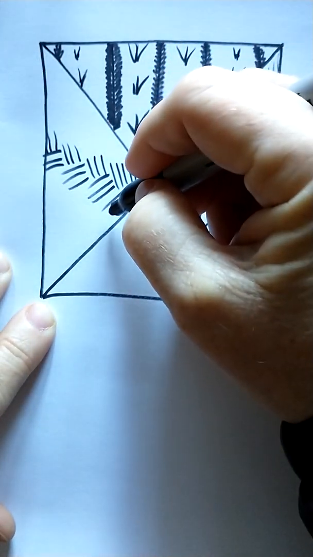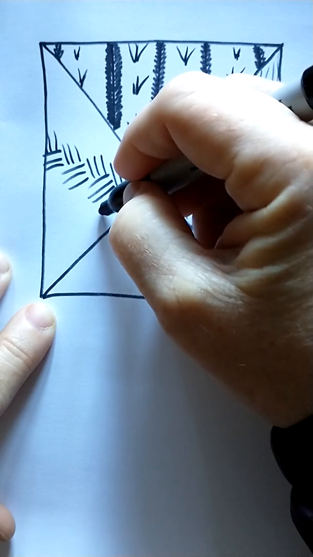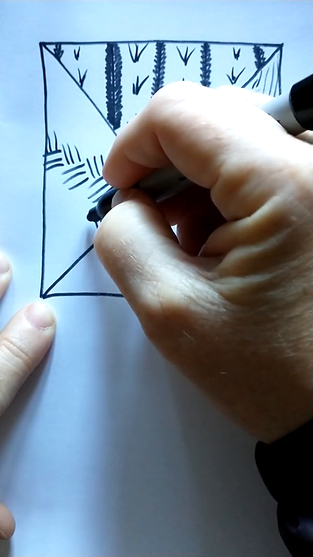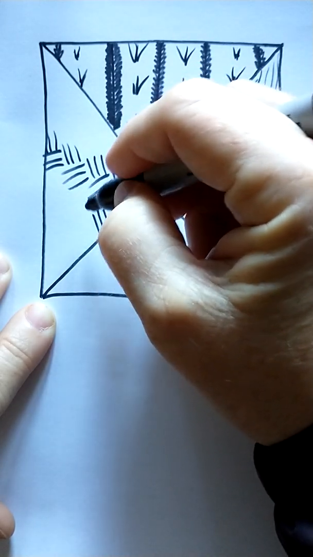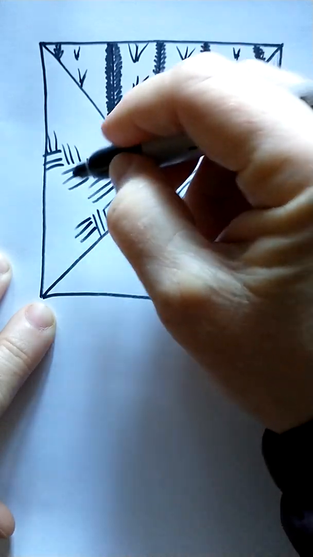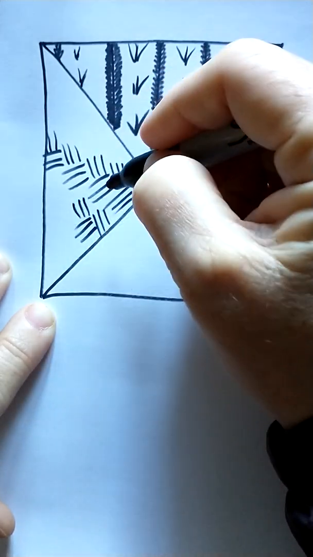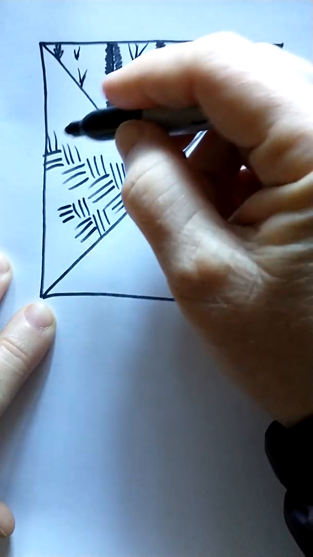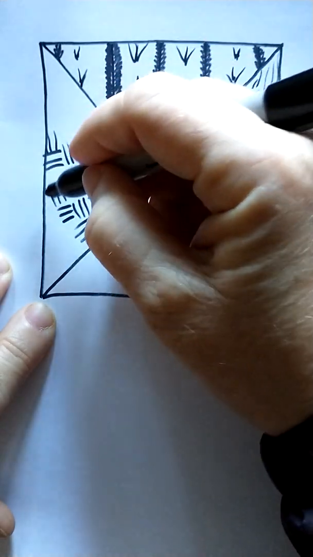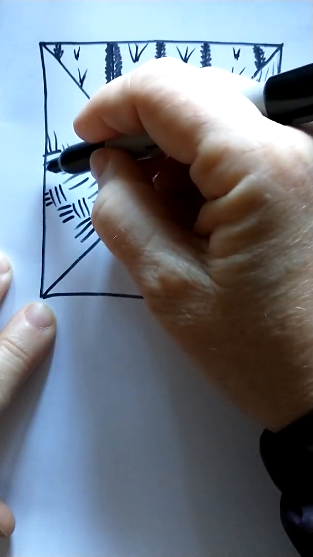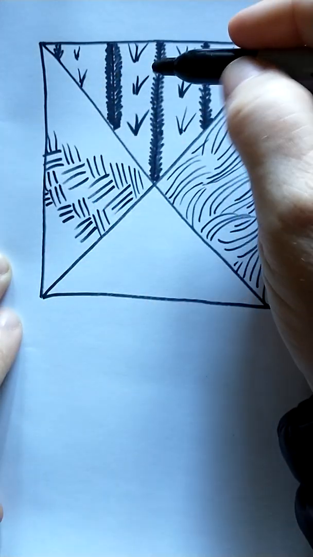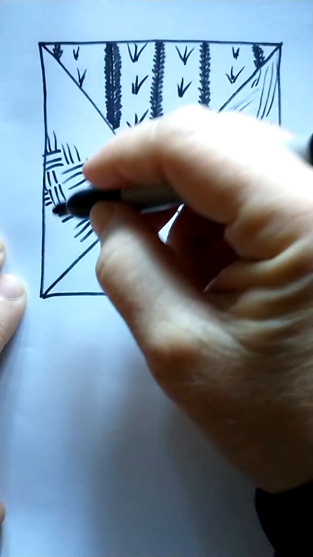Now, this time we're going to start down. 1, 2, 3. 1, 2, 3. So it doesn't have to be super exact.